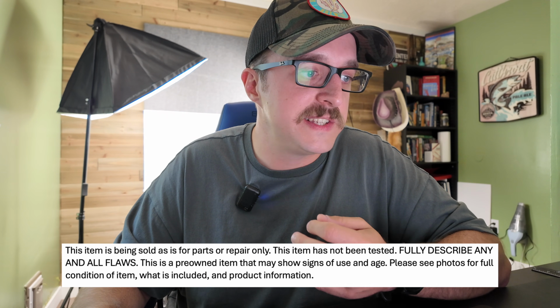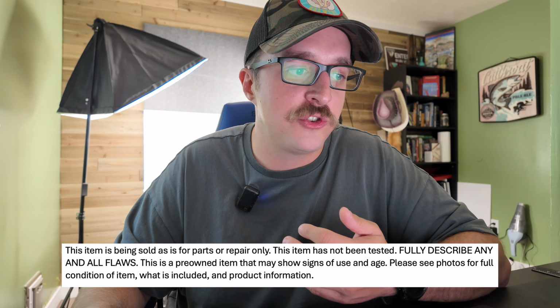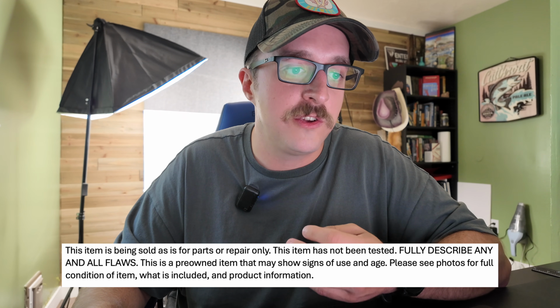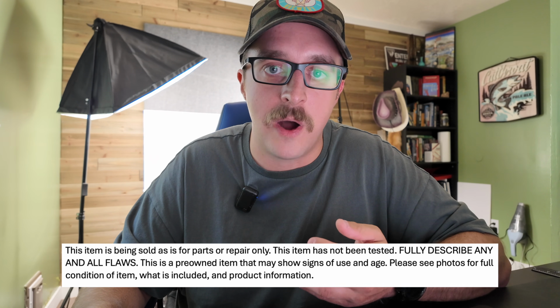Then I still use my statement, this is a pre-owned item that shows signs of use and age. Please see photos for full condition of item, what is included, and product information. I typically don't go into describing why the item's broken or what pieces are broken on the item. I typically try to avoid that, especially with electronics. Just because I found one thing that's broken on this electronic item doesn't mean that I found all the things that are broken on it.